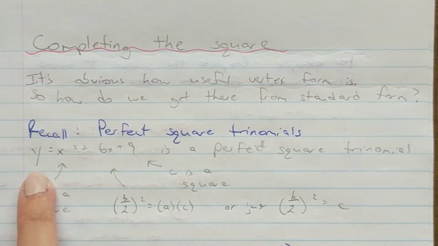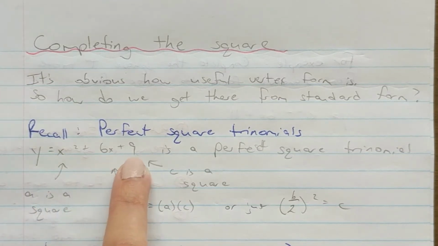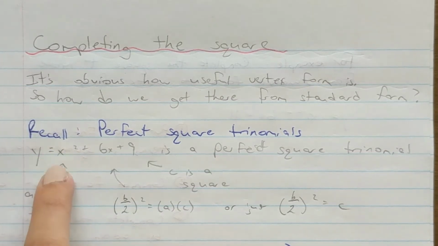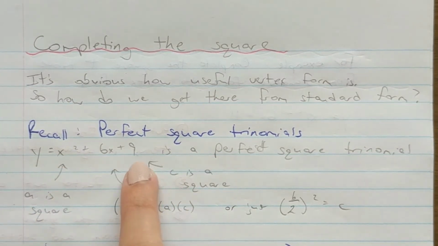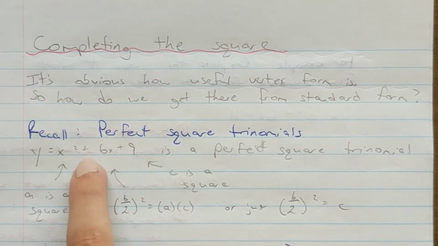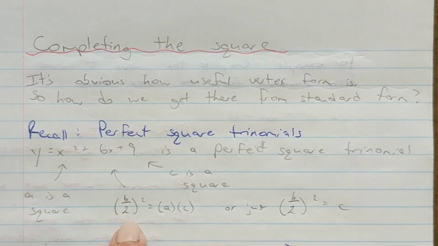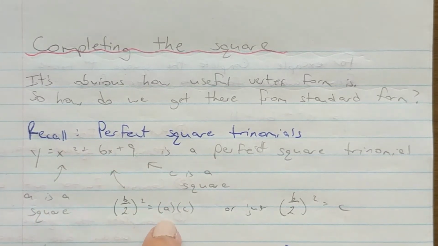So an example of a perfect square trinomial is y equals x squared plus 6x plus 9. Why is it a perfect square trinomial? Well, I know that a is a square because a is just 1, and I have an x squared. c is a perfect square, being 9. And I can double check here: if I do 6 divided by 2, that's 3. 3 squared is the same thing as my 1 times my 3 squared.